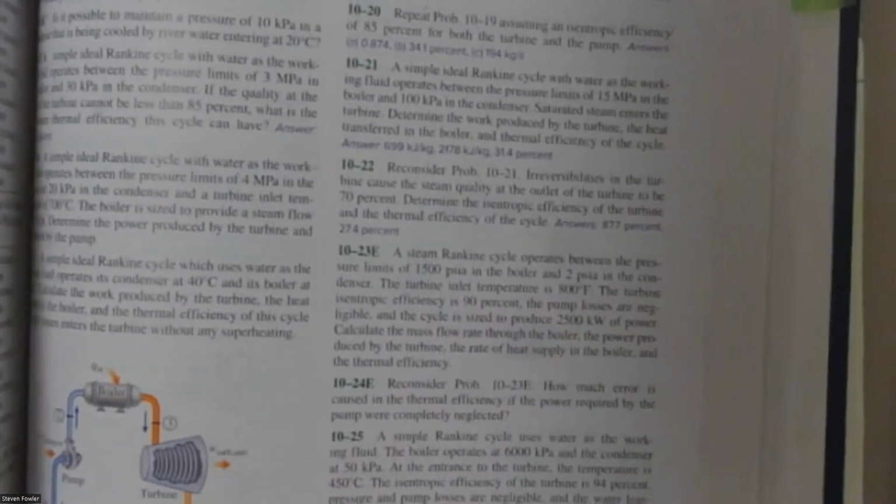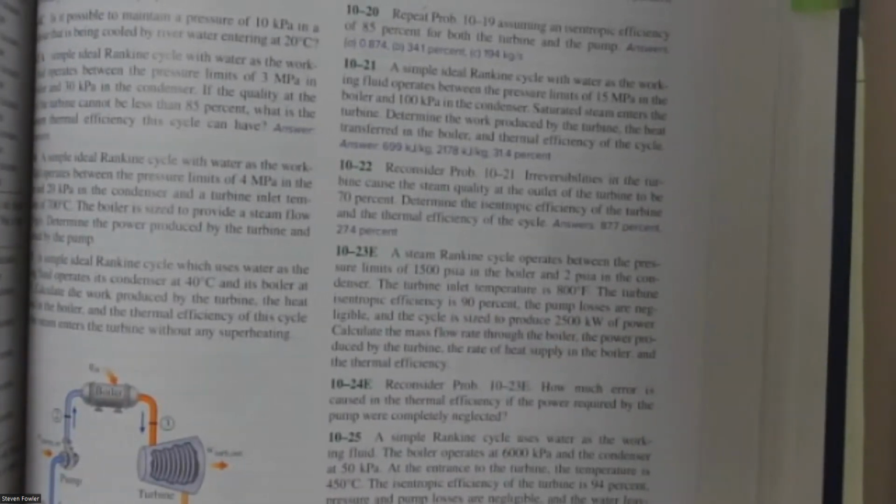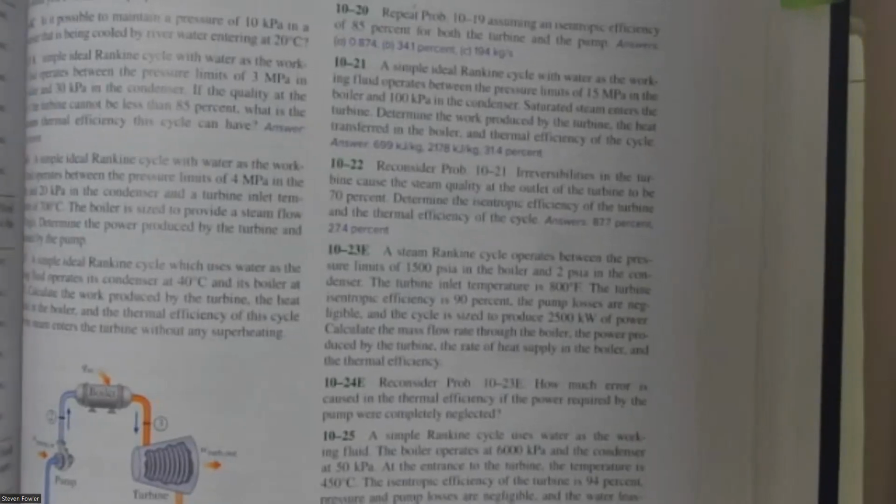The cycle will produce 2,500 kilowatts of power. It's going to be our net work out. And it's got 4 things it wants us to find: the mass flow rate, the power produced by the turbine, the rate of heat going into the boiler, and the overall thermal efficiency.